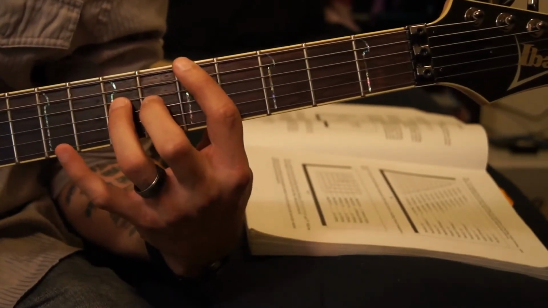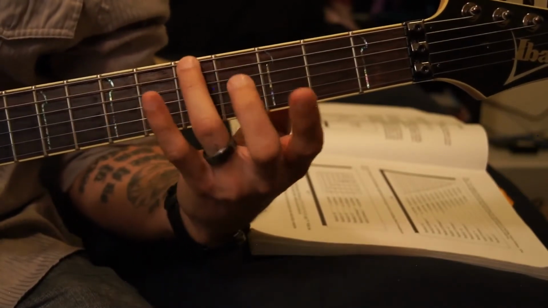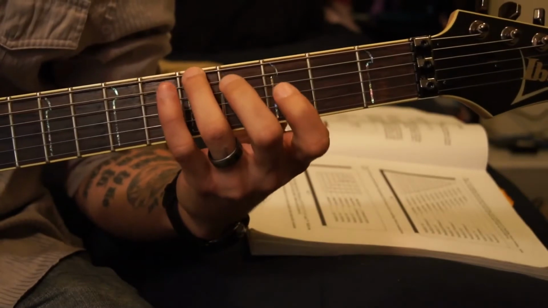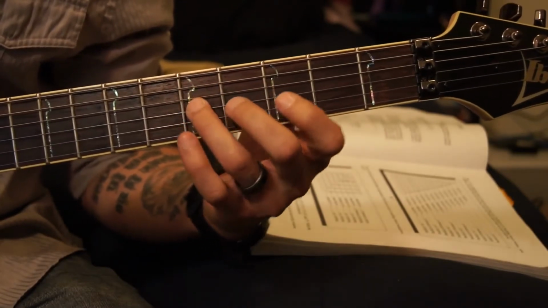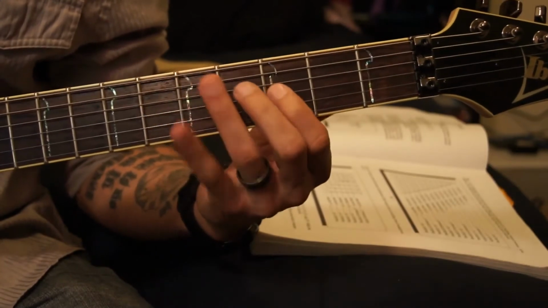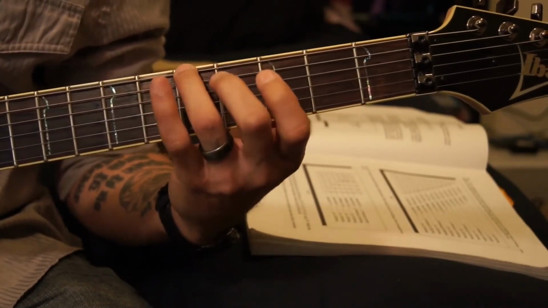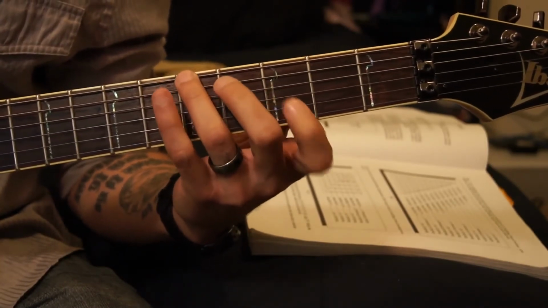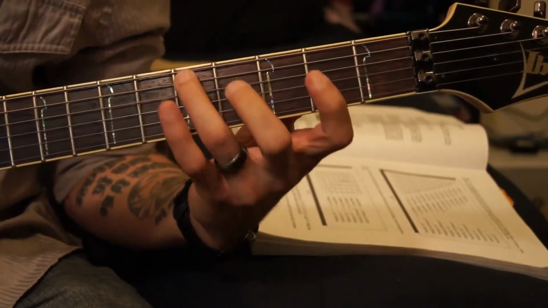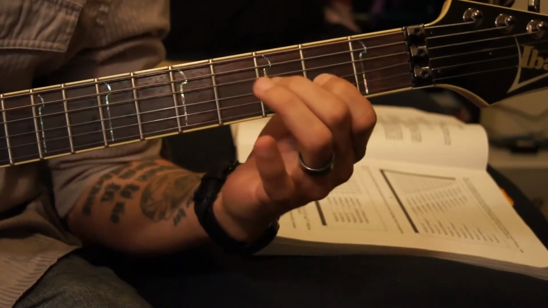If you want to find it in a different way, the root of this note will be down three strings, 1, 2, 3, and back 2 notes. So the octave, hold on, what am I doing wrong? Oh, I'm sorry. Okay. So it's down three strings, 1, 2, 3, and back 4 frets.